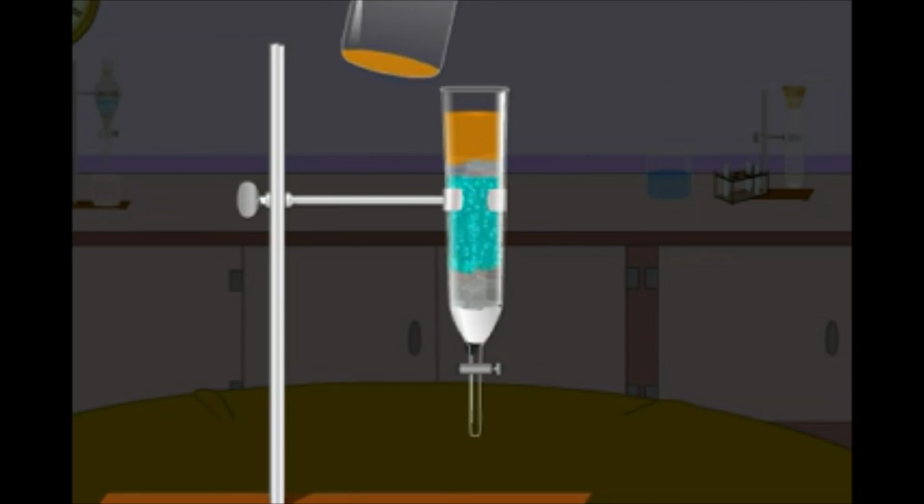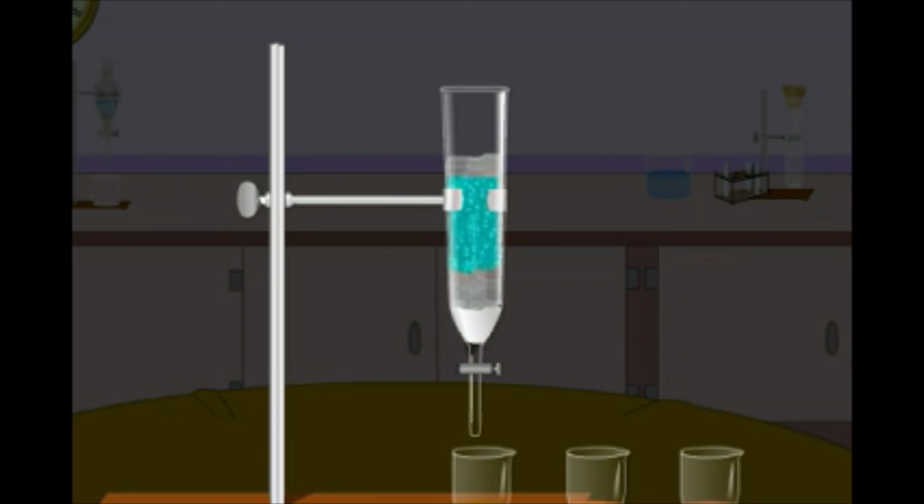Now let's see what happens after some time. The components of the mixture separate and they form thin bands. The component that is more weakly adsorbed will move faster through the column and therefore will get separated first. And the component that is most strongly adsorbed, as expected, will be separated the last.